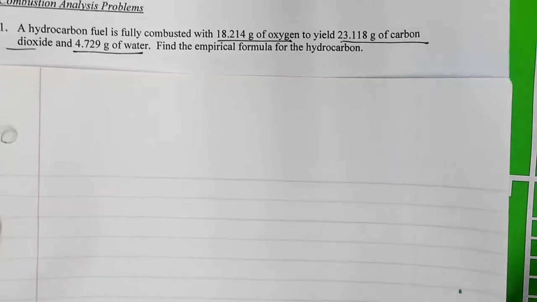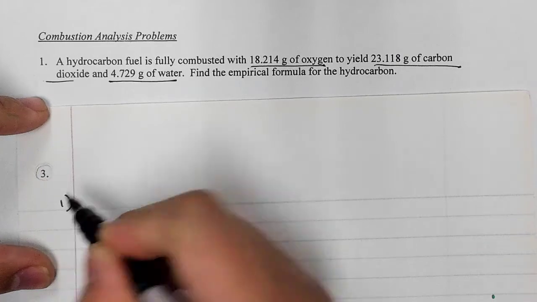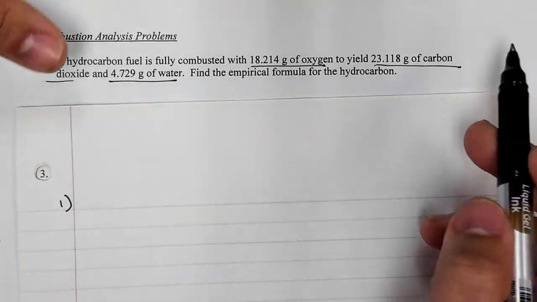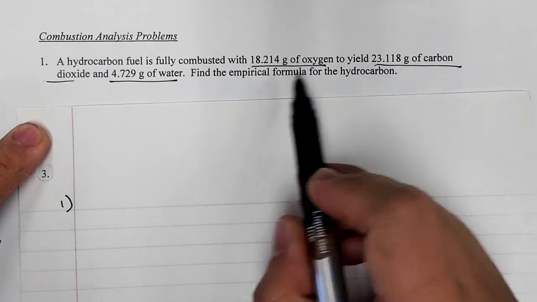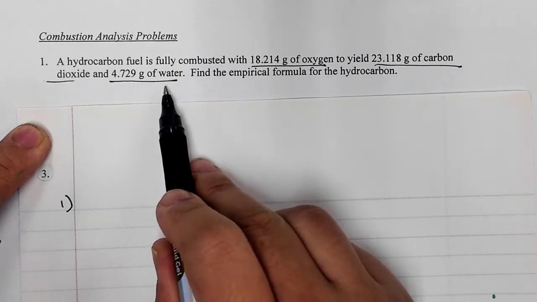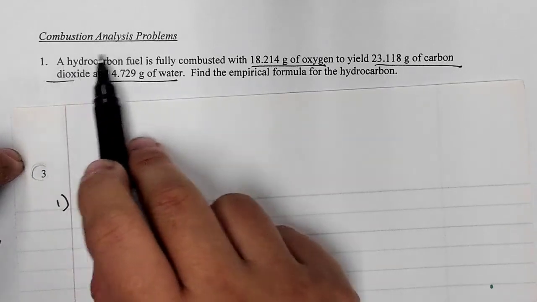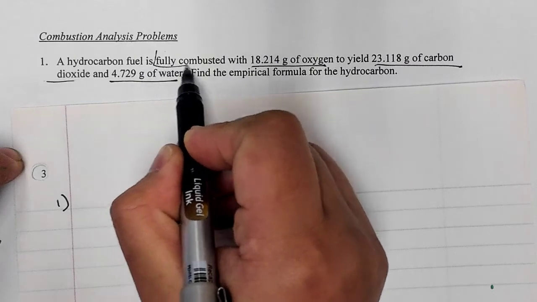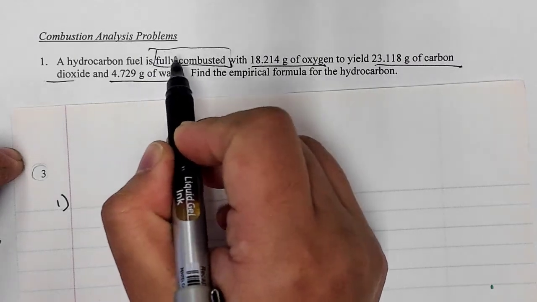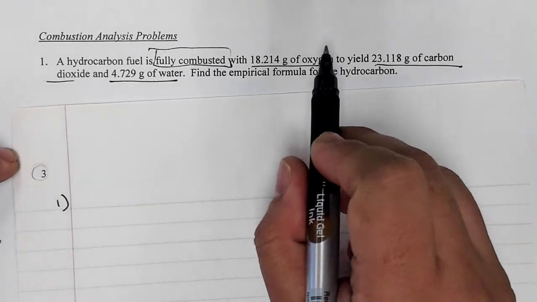So we're going to try to do combustion analysis problem number 1. As always, you want to read the question to see what is given. We are given oxygen, carbon dioxide, and water. Unlike the usual question where we're given the sample mass, we're now given the mass of oxygen. What you need to know is that it is fully combusted. That means we use all of the hydrocarbon, and this is how much oxygen it's going to take.